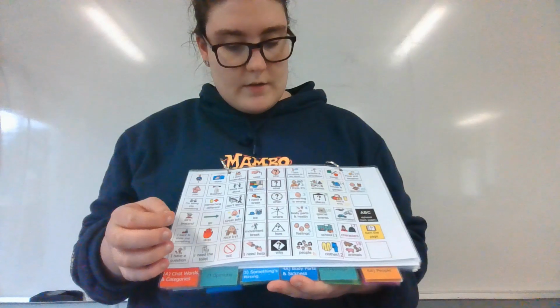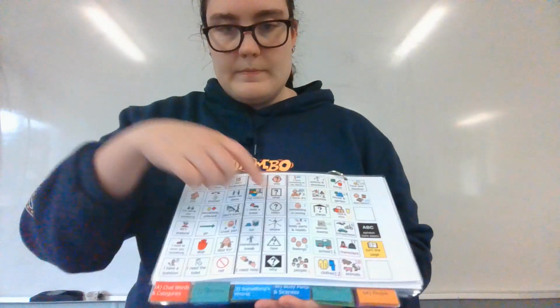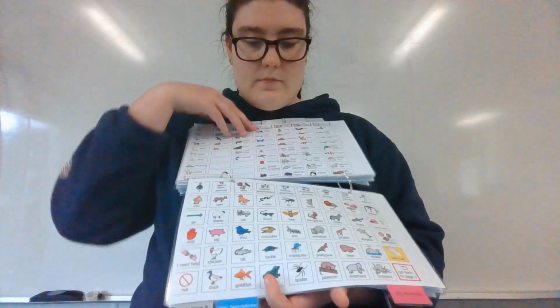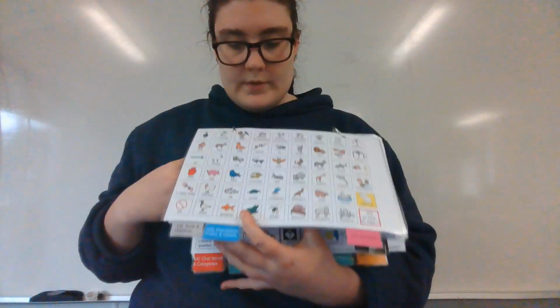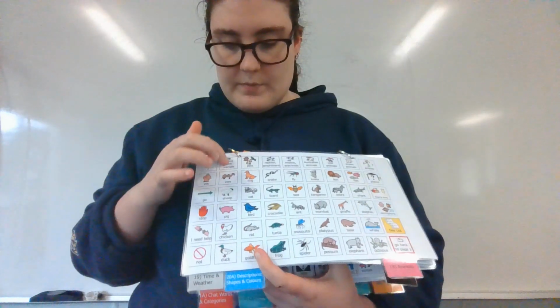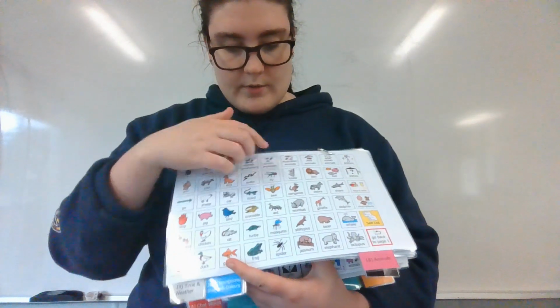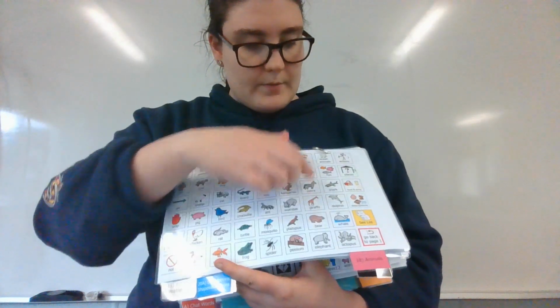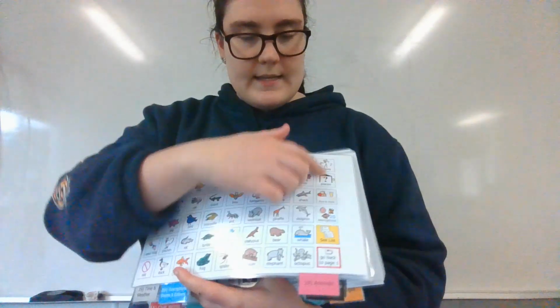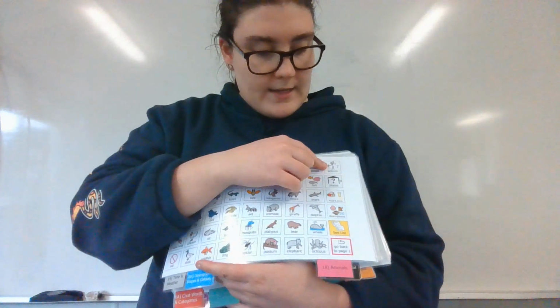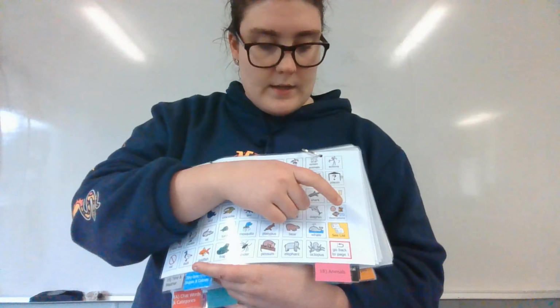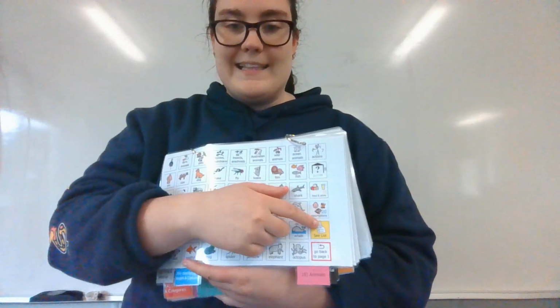So let's have a talk about animals, because that will show us a better example of a list. Now, our animals, I've arranged it by farm animals, pets, reptiles, insects, Australian animals, wild animals, and ocean animals. Again, down the side, we have some relevant pathways. In this case, it's actions, places, food and drink, descriptions, and again, see list.